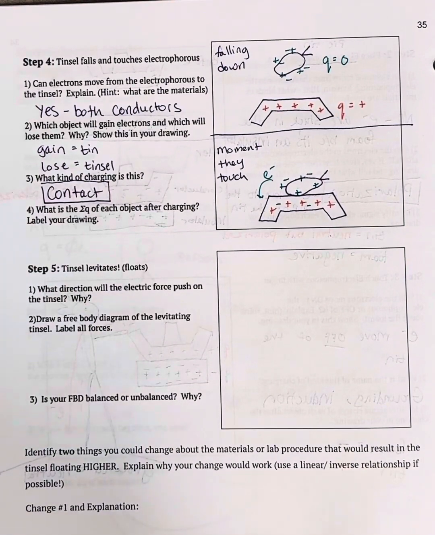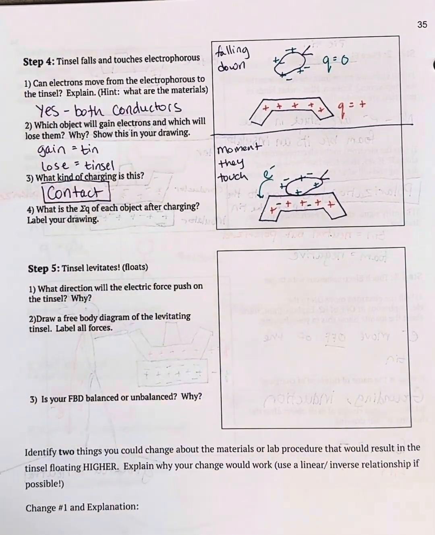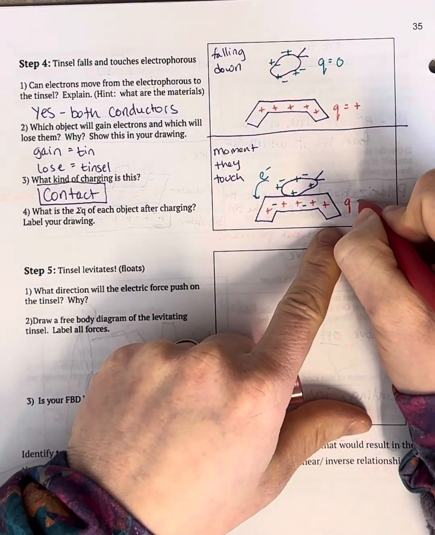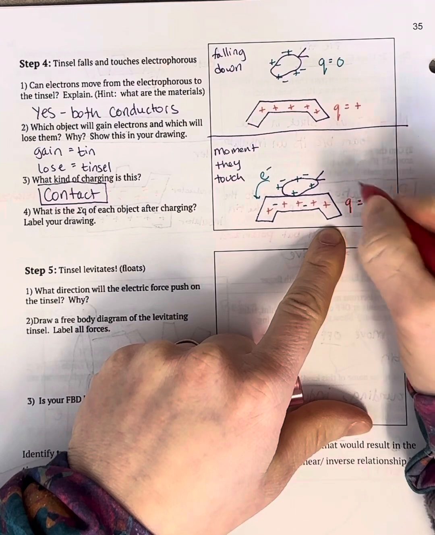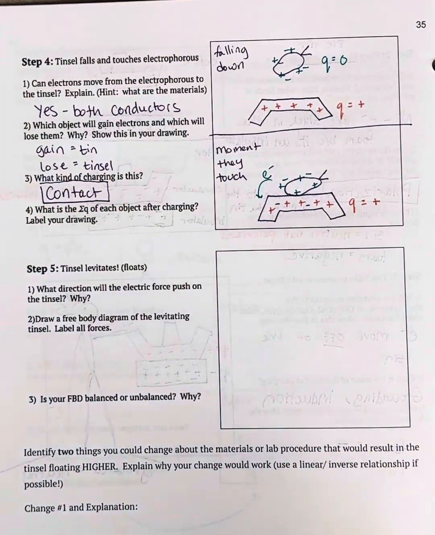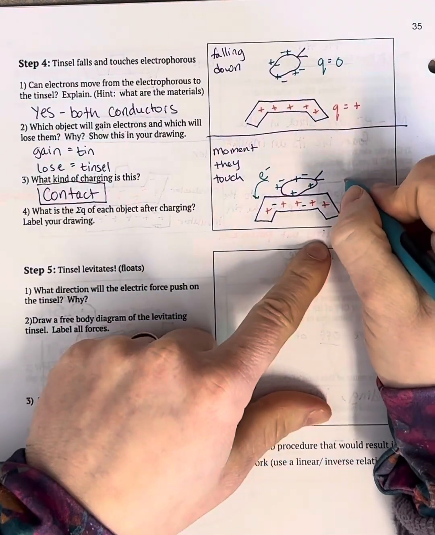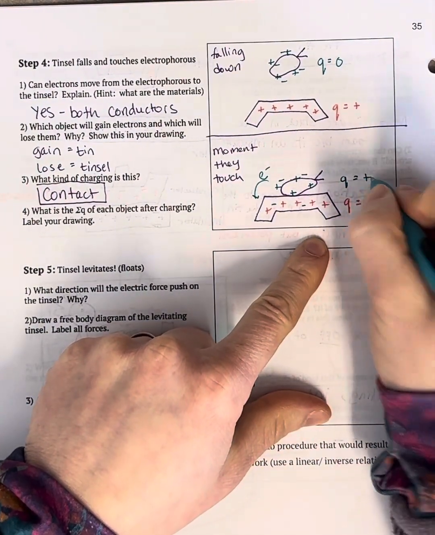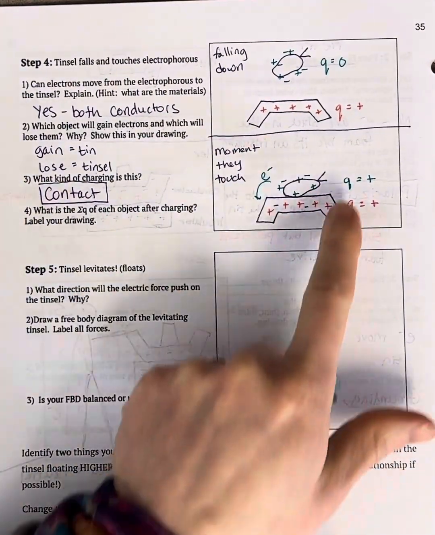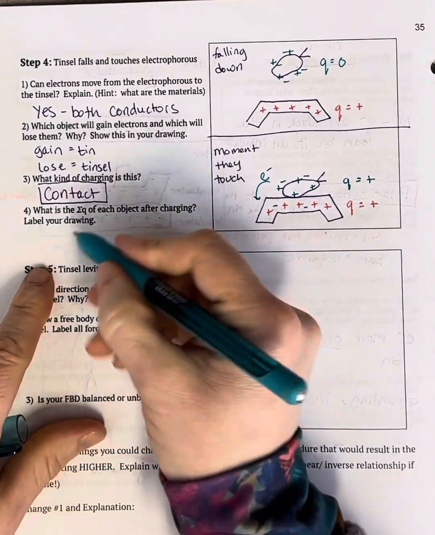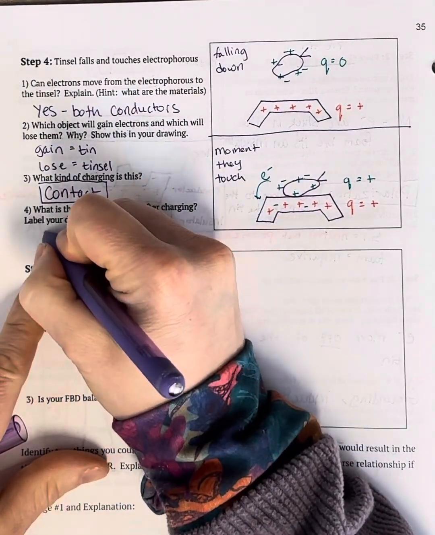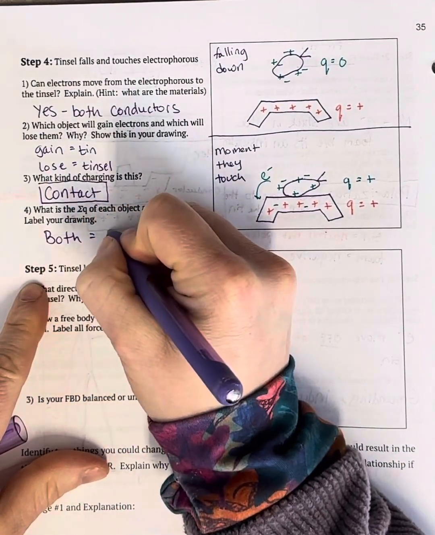All right. And in this moment, this charge is still positive, and now because we still have more protons than we did electrons, and this one now is positive as well, right? Because now we have 2 electrons and 4 protons, so we're going to have positive and positive. So we can say both are positive. Equal positive.